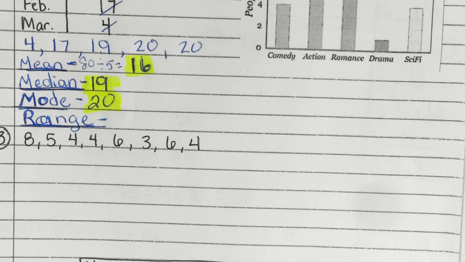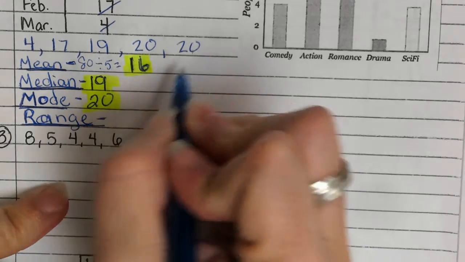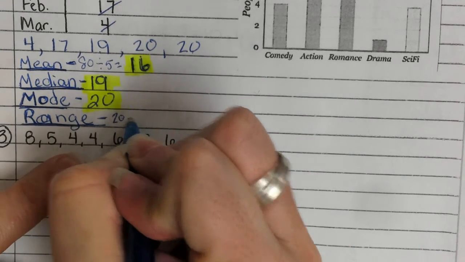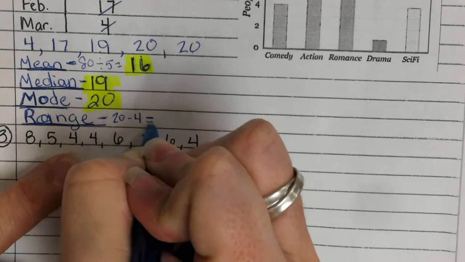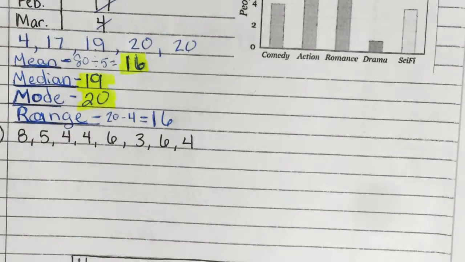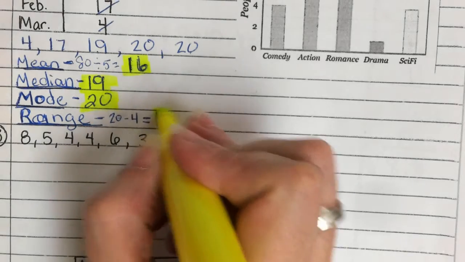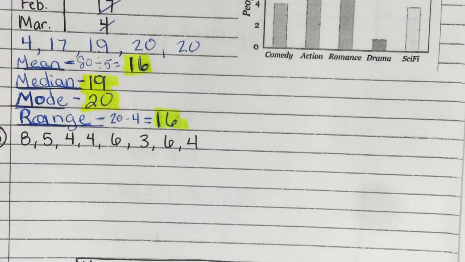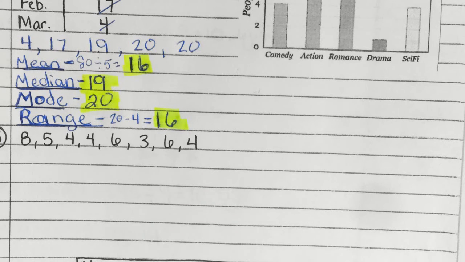Range means taking the biggest number and subtracting the smallest number. The biggest minus the smallest. 20 is the biggest, minus 4, and it equals 16. Your range is 16. None of this is hard, what we're doing, but you've got to memorize which is which in the next couple weeks.